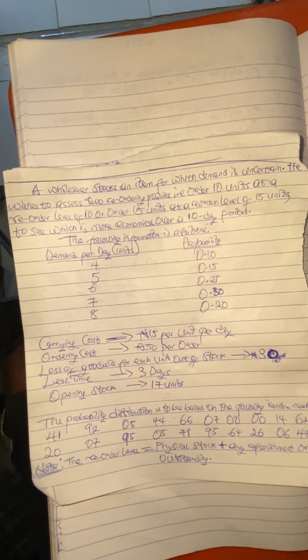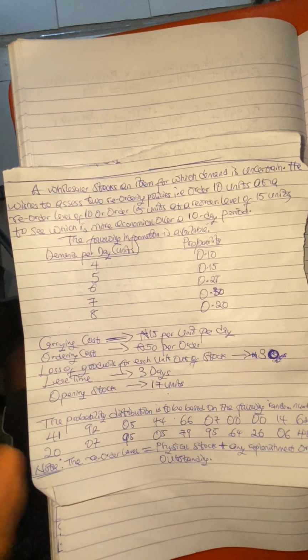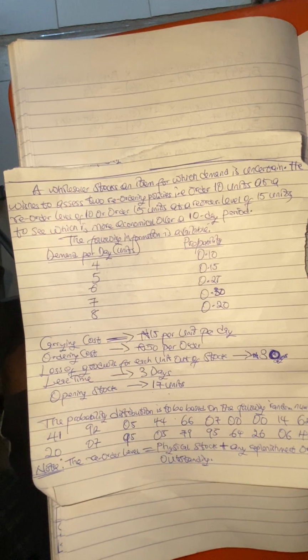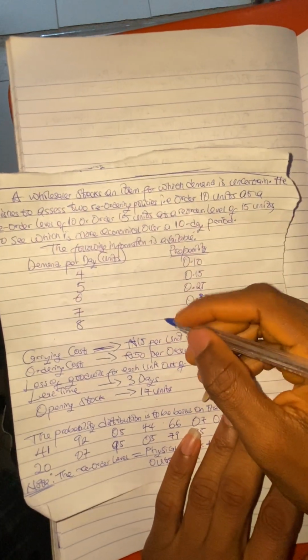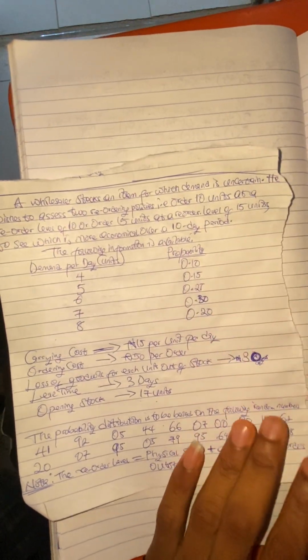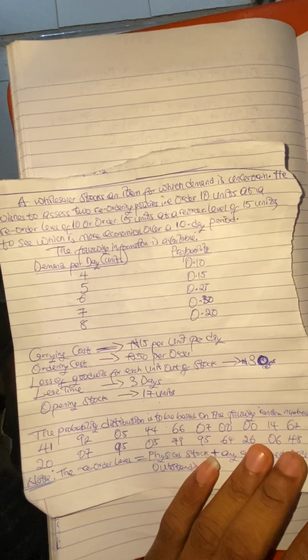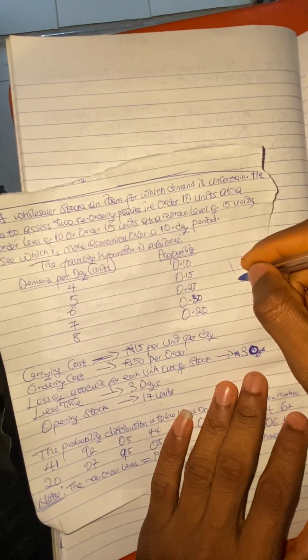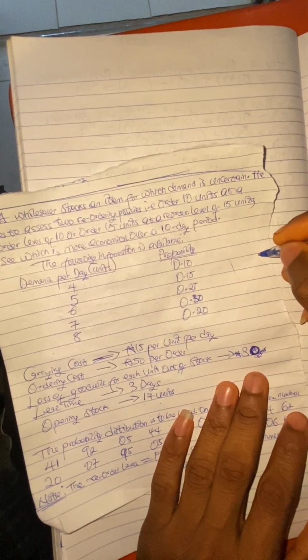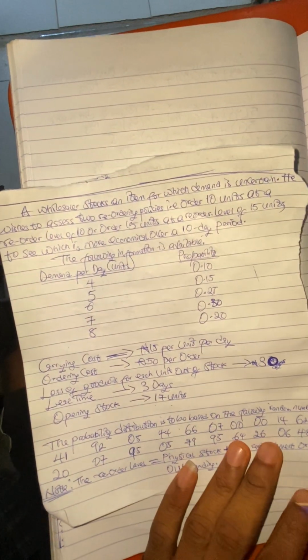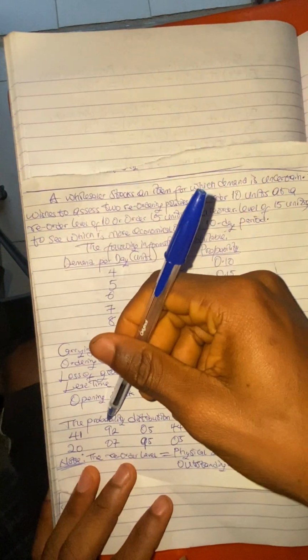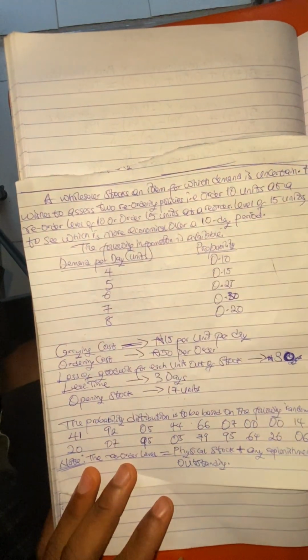Lead time. Lead time refers to the procurement time. That is the period between when you place an order and when that order is actually delivered to you. If I place an order today for 5 units, I say okay, deliver it for me in 3 days. That means if I place it today, then in 3 days it will now come. That is the lead time, the period between when you place an order and when it comes. Then your opening stock. Then probability distribution to replace and everything.